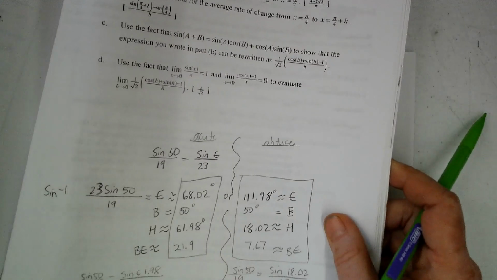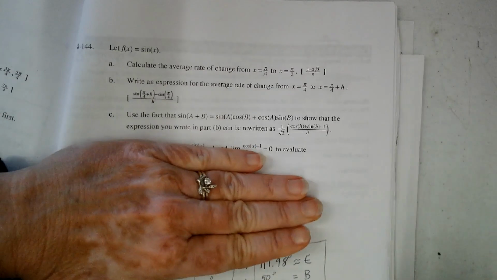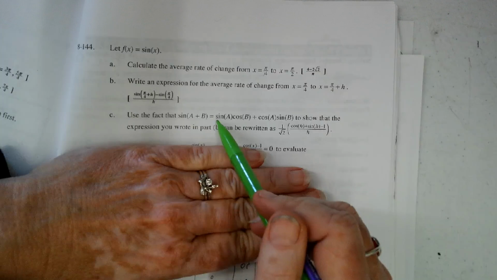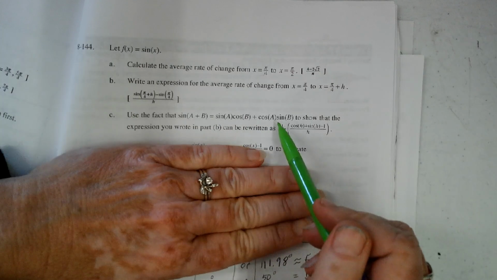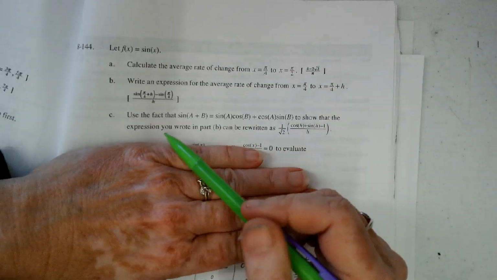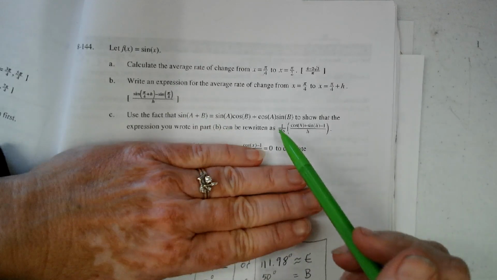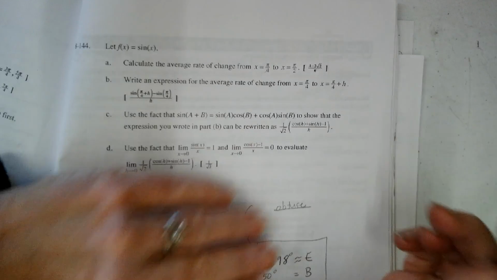Oh no, I got it. It's right here. Use the fact that sine (A plus B) equals sine A cosine B plus cosine A sine B to show that the expression you wrote in part B can be written as that. So I'm only going to do part C right now.